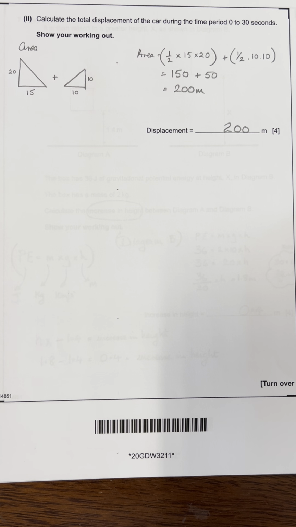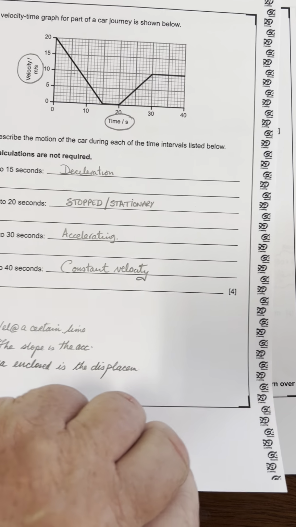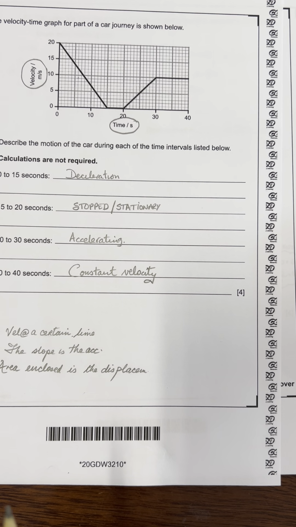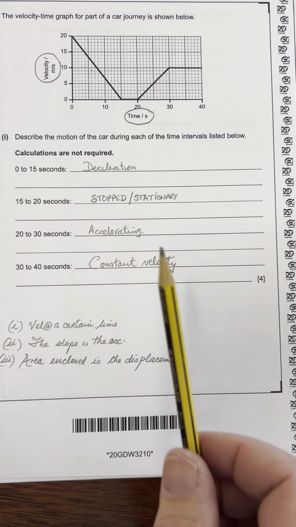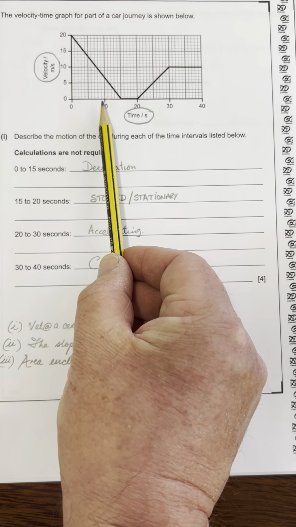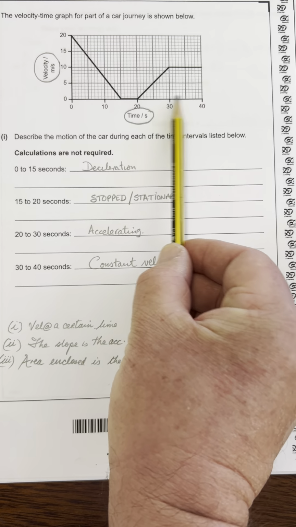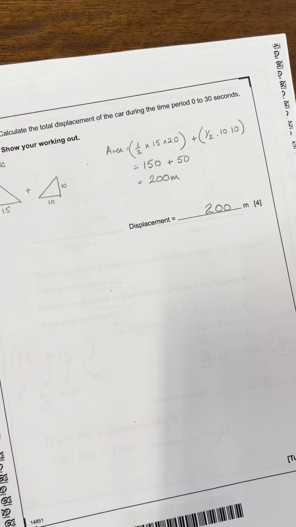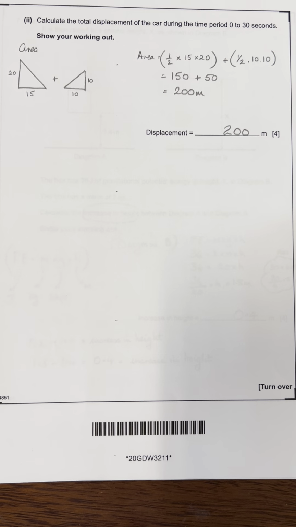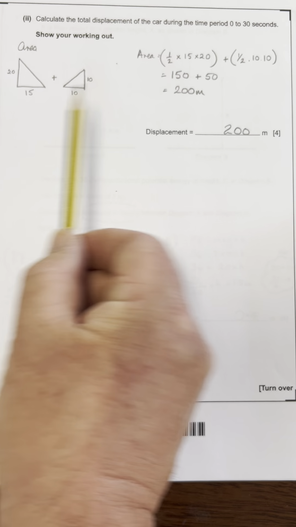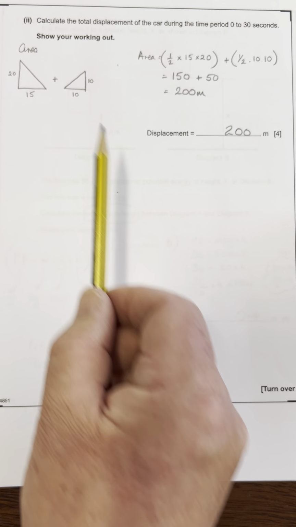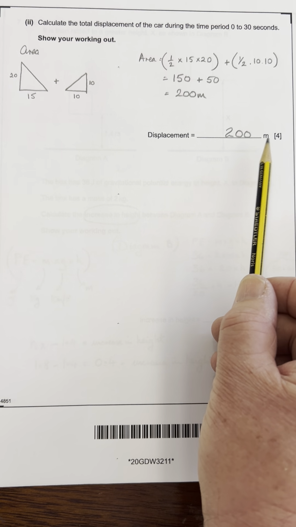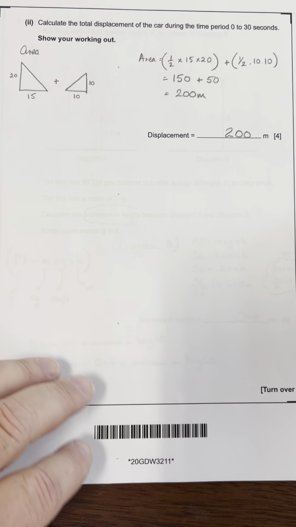So calculate the total displacement of the car during 0 to 30. Now just have a look at that. These always give a nasty twist. You be very careful of the time they're asking. It says 0 to 30. You don't find that area there. So again, if you look at my method, sorry about the jigging about today, but it's just one of those days. It's that area plus that area. So you're working out 2 areas. Half base by perpendicular height, half base by perpendicular height. Add them. Unit. So I would have got 4 marks for that.